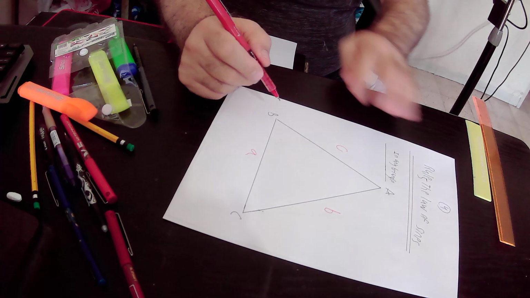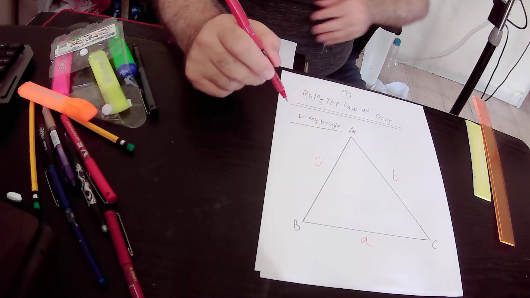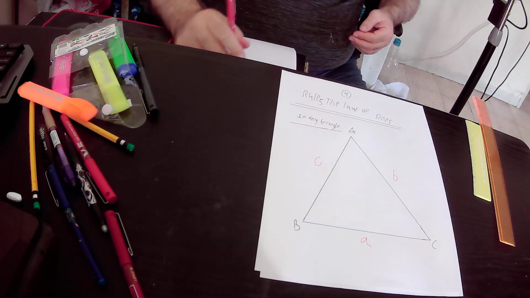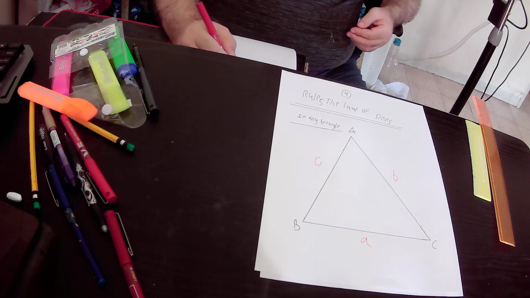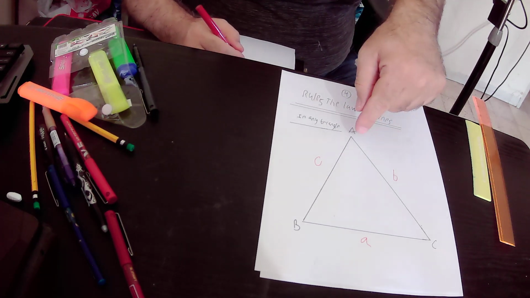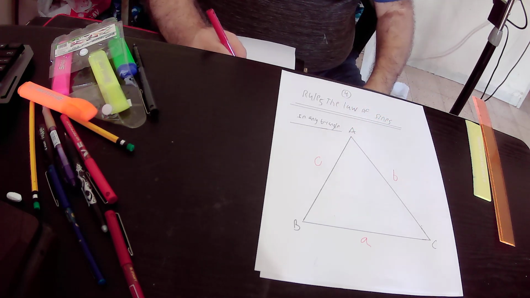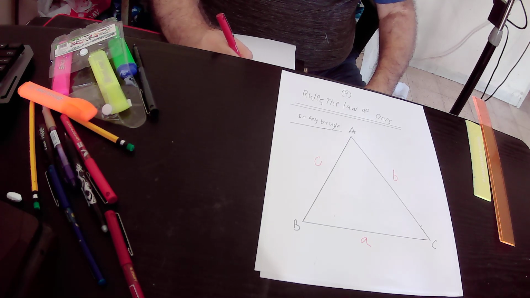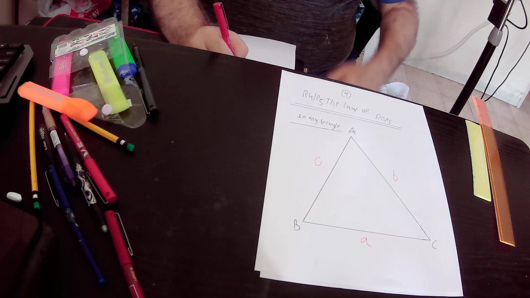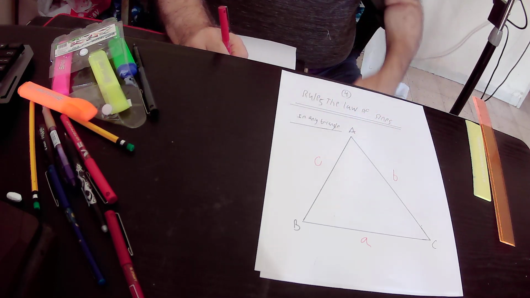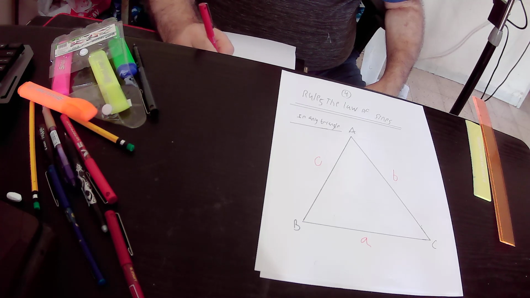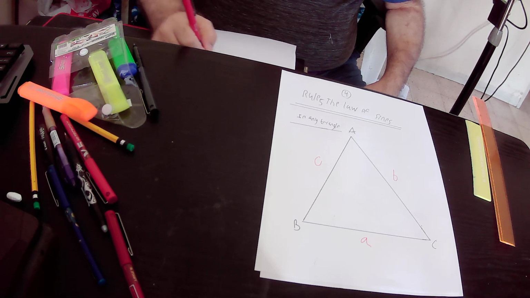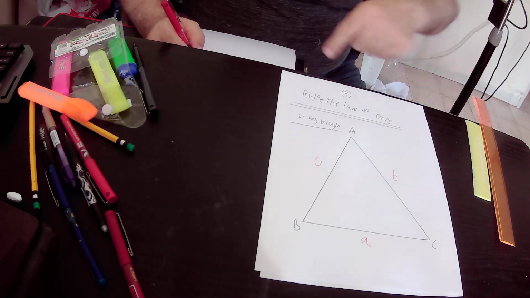So according to the law of sines, A over sine A equals B over sine B equals C over sine C.